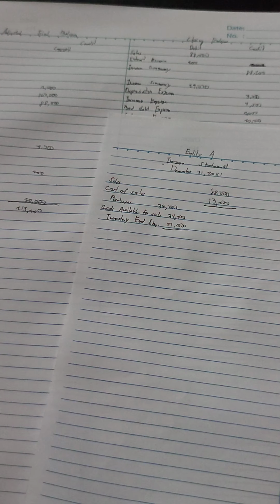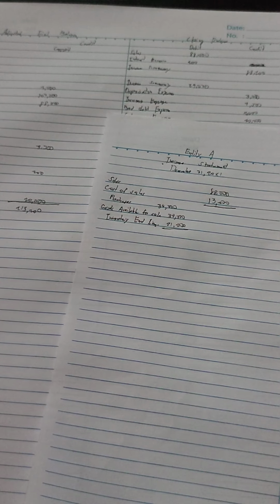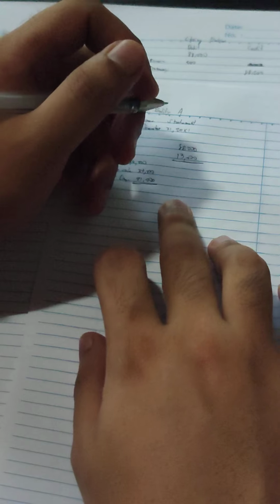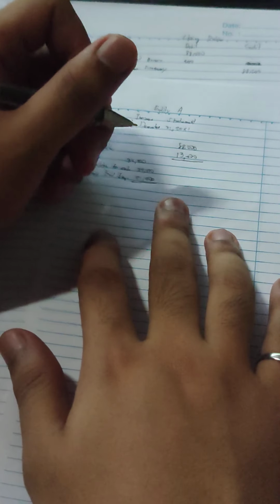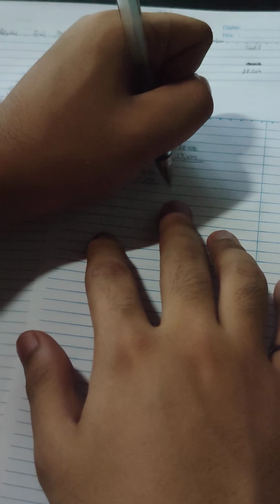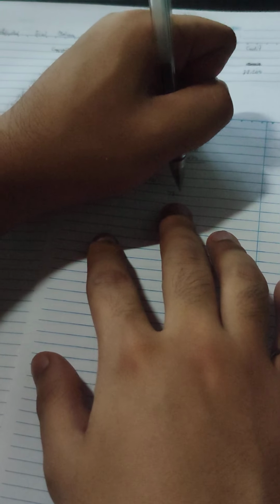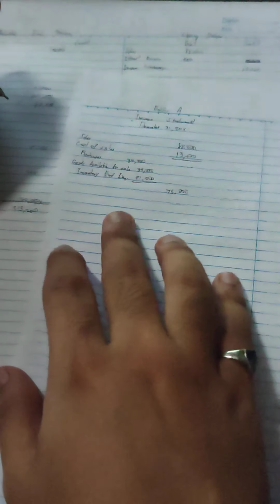Okay. So 88,000 minus 13,000 para makuha ang gross profit, equals 75,000 pesos.